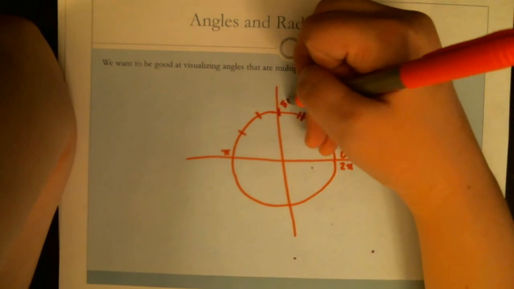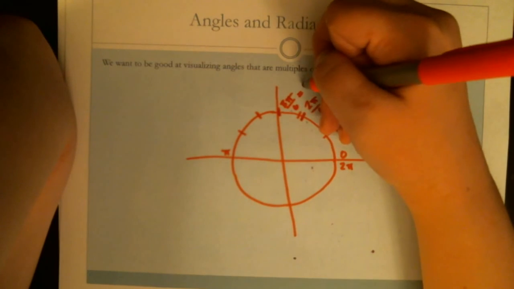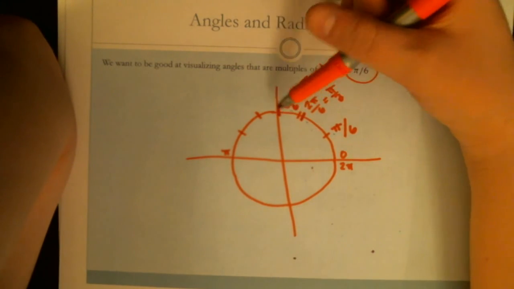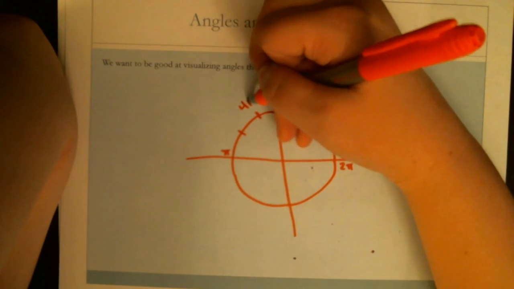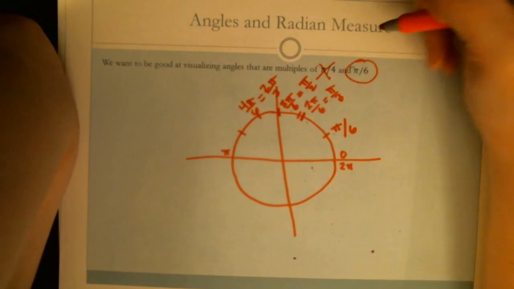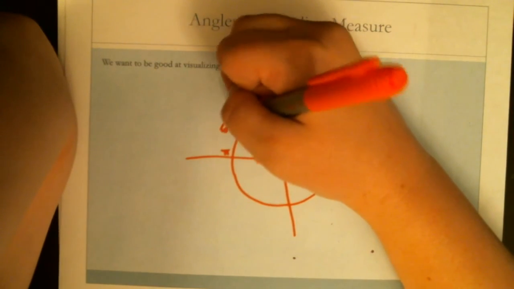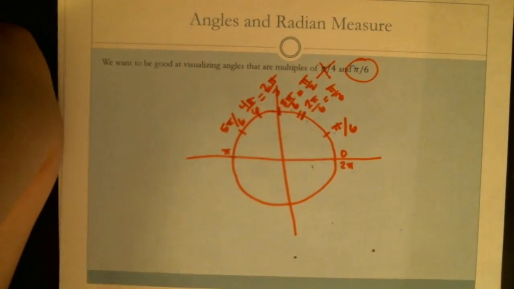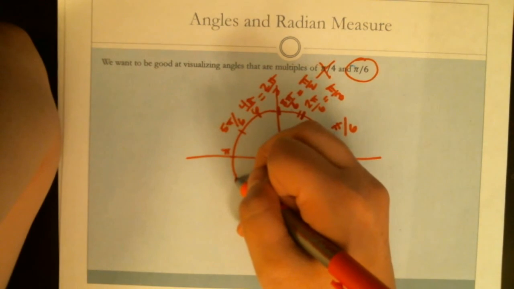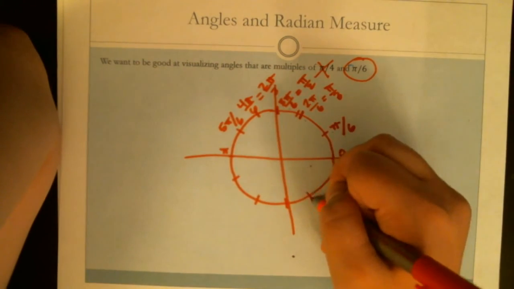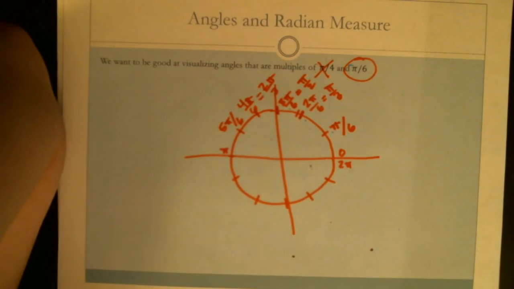Here at the top, we get to 3 pi over 6, which reduces to a pi over 2. Next one, we're at 4 pi over 6, which is 2 pi over 3. So we've already looked at that one. And then we get a 5 pi over 6. And then we get pi. So there's the top half of the circle. We should be able to continue. Okay, so that looks decent.